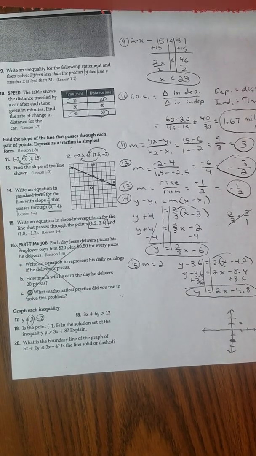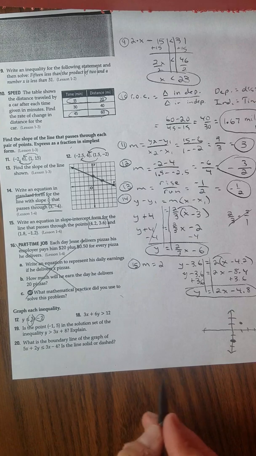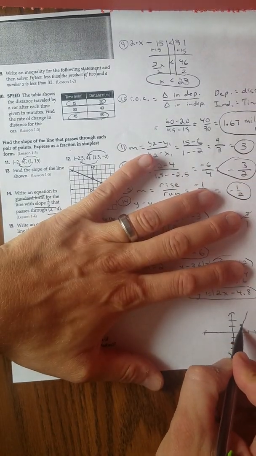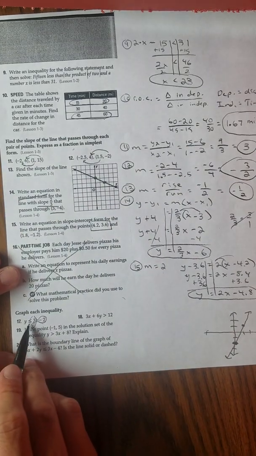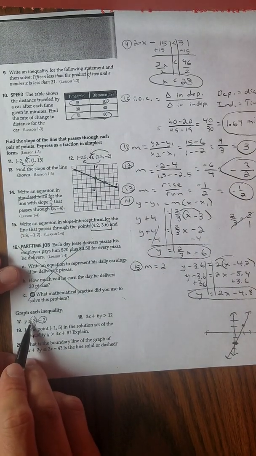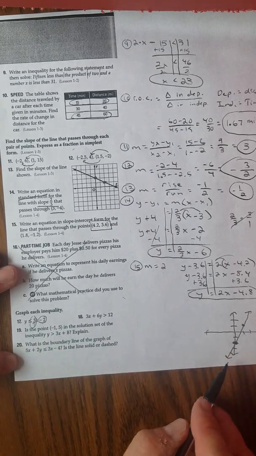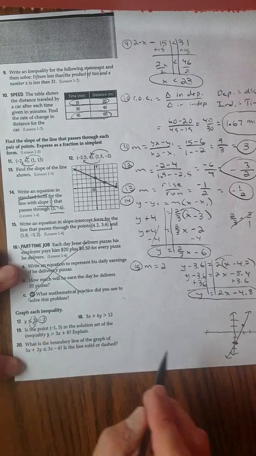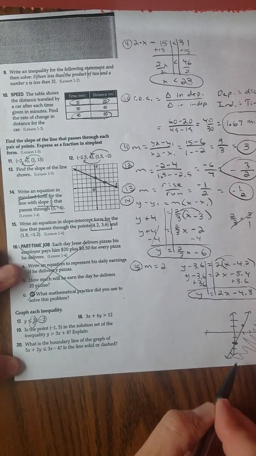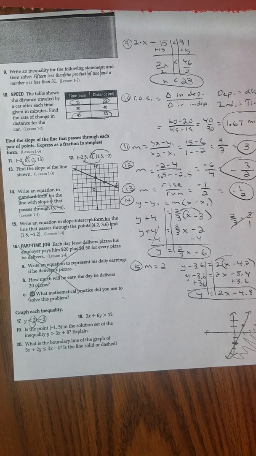The thing we have to remember with inequalities is sometimes it's a solid line and sometimes it's a dashed line. What makes this one solid is the equal sign underneath the less than symbol. And then we also have to shade. Our solutions are not just the points on the line, it's the points either above or below the line. So less than means below, so we shade everything below that line. Okay?